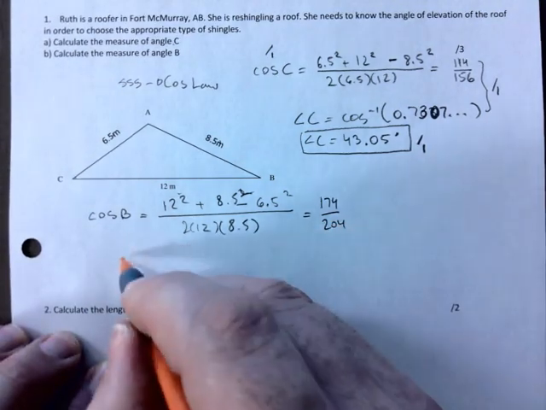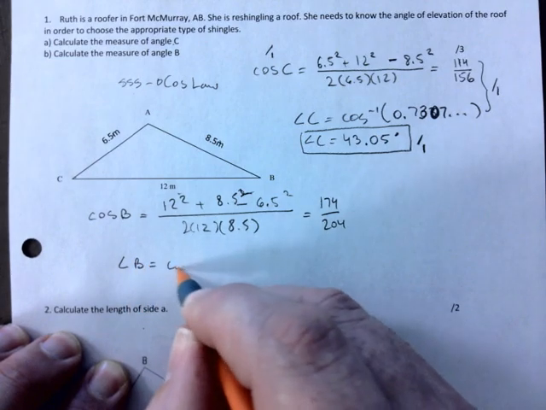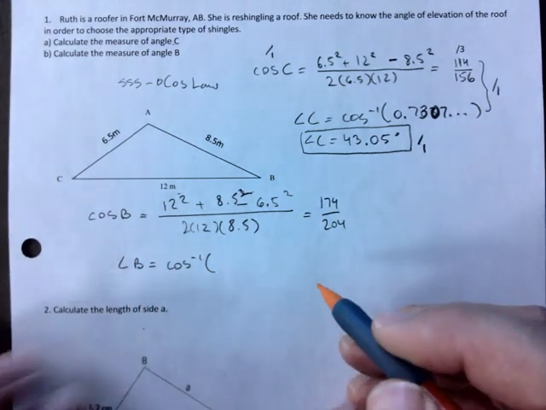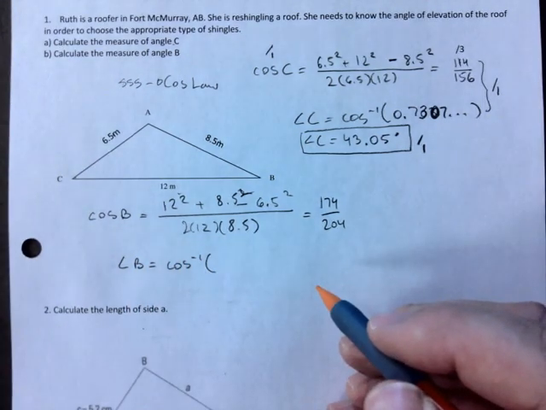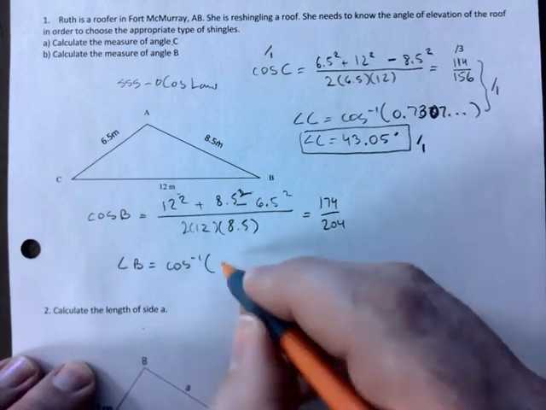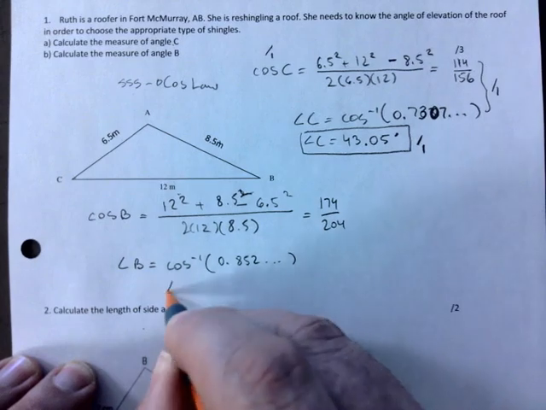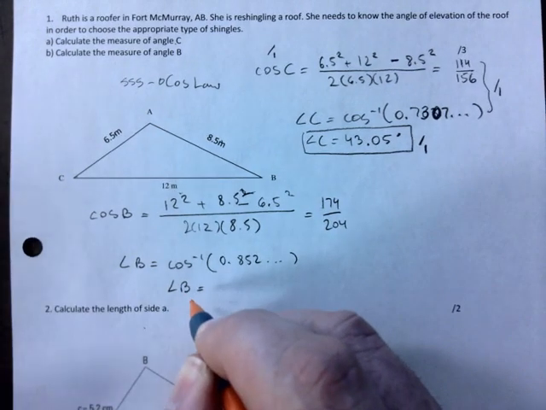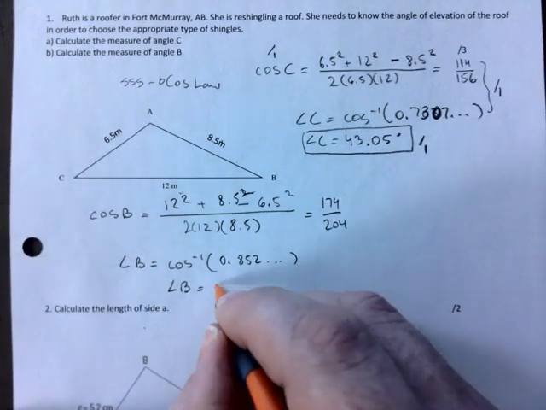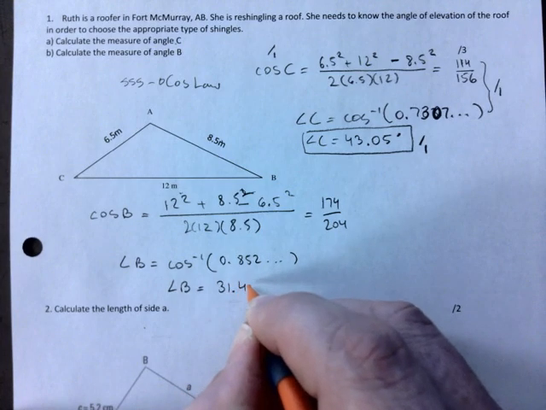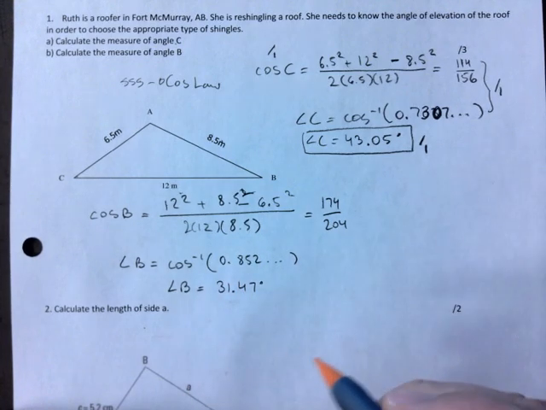And so my next line is B is cosine inverse of, I don't have the decimal on hand here, so 852, and that keeps going. So angle B is, if you take the inverse, 31.47 degrees.